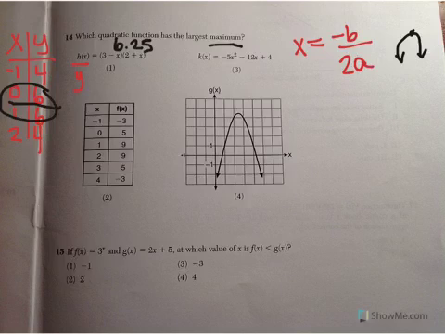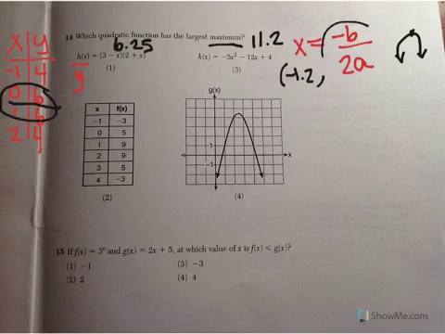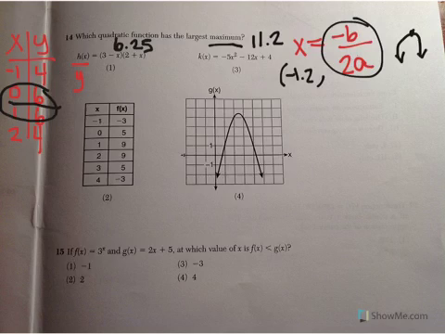In choice 3 over here, here's another one we could type in. If you looked at the table, you would see that 11 is roughly around the highest point. If you did it algebraically, you would find that the highest y value is 11.2. That is when x is negative 1.2. I used this formula to find the x value, and when I plugged that x value into my equation, I ended up with a y value of 11.2. So we know that it can't be choice 1 anymore because 11.2 is bigger than 6.25.